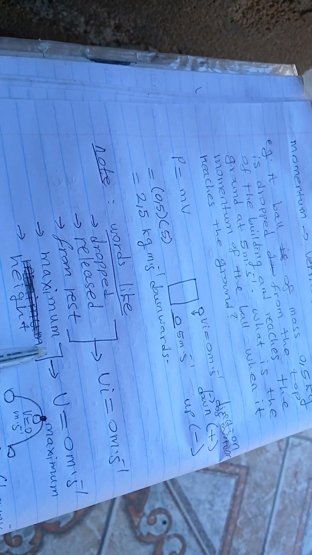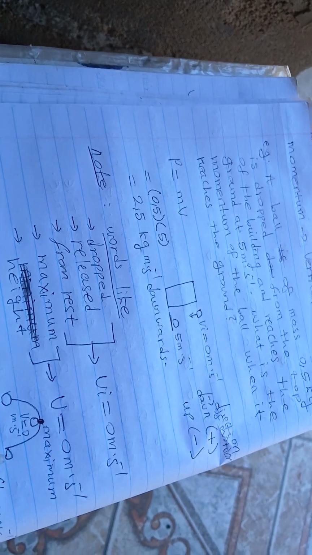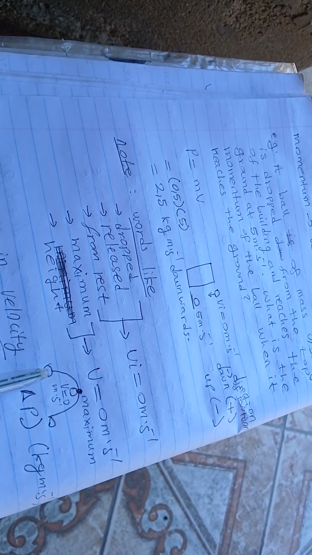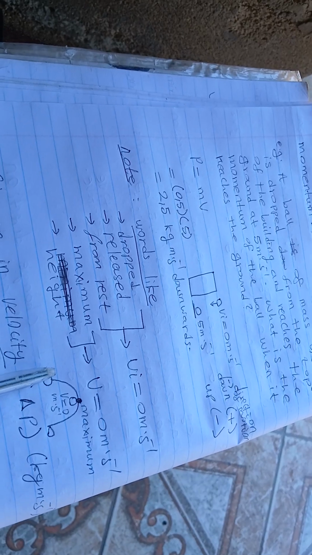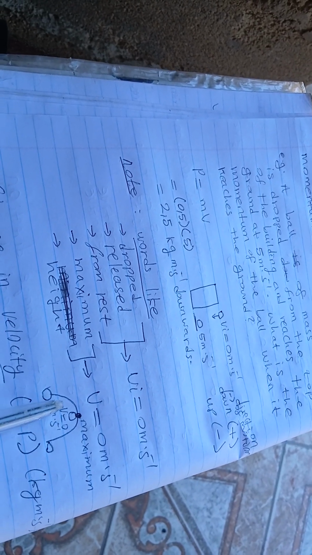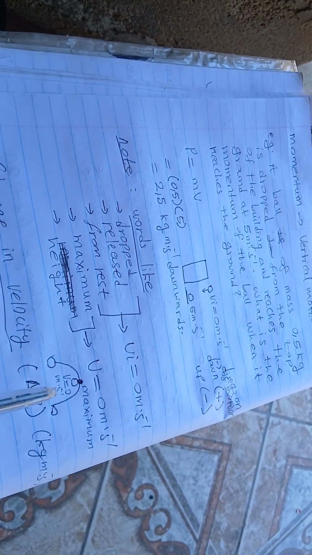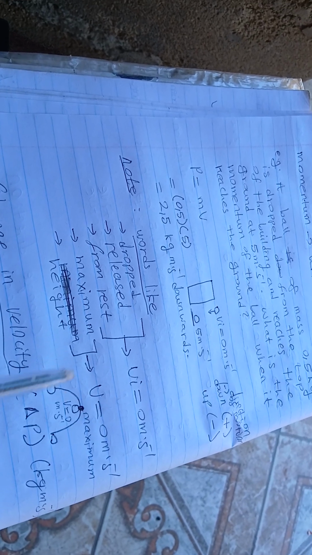It means the velocity at that particular point at maximum height has to be 0. Let me show you the scenario. The ball is projected up. It reaches its maximum height. Velocity at maximum height always has to be 0. Okay, so I will teach you more about this, but for now, I want you to be familiar with these words.